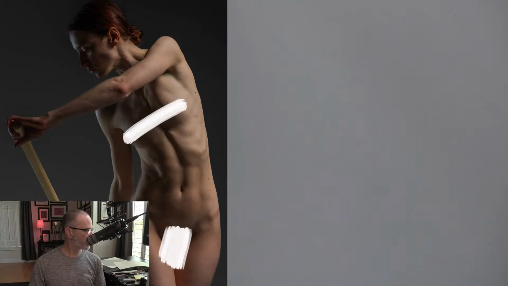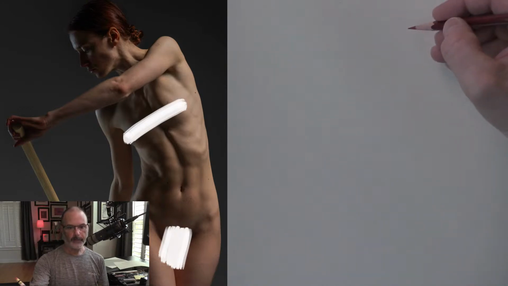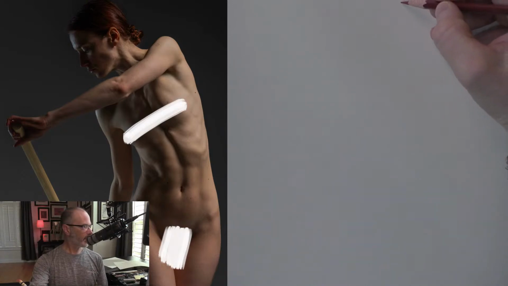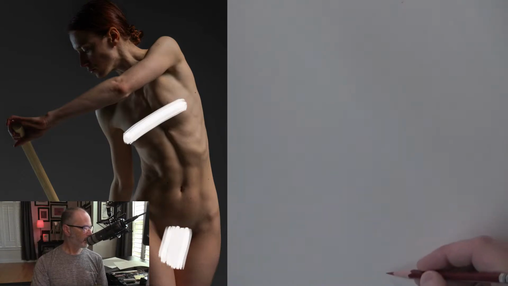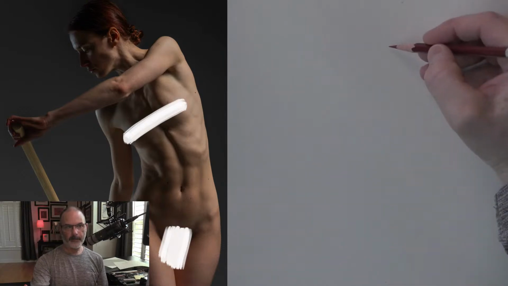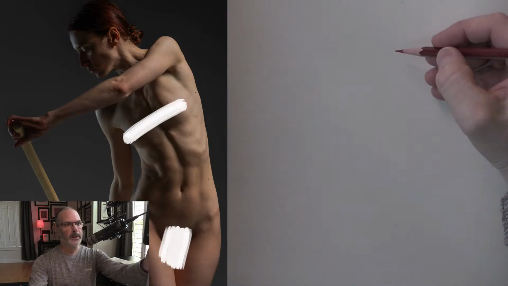I don't know how much of this we're going to draw. We're not going to draw it down near the hip. If we do, I'll move myself. Okay, awesome. So this is the top of my paper, and that's the bottom. I've got plenty of room here.